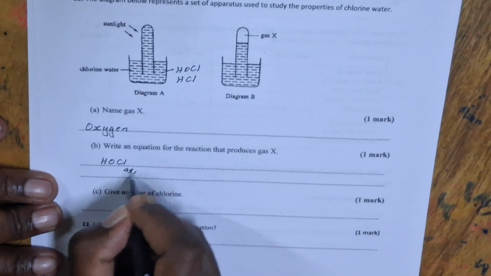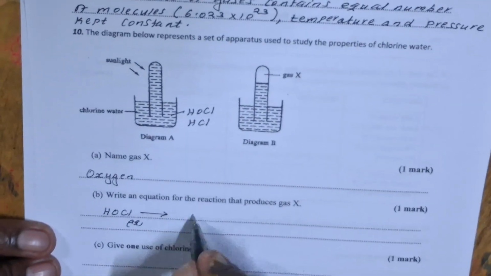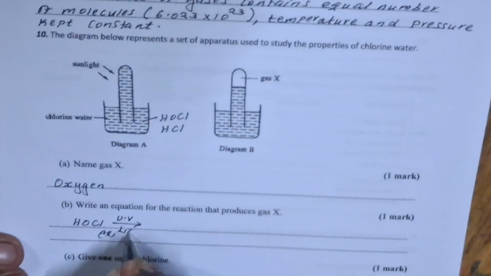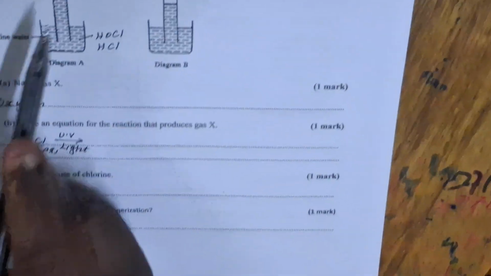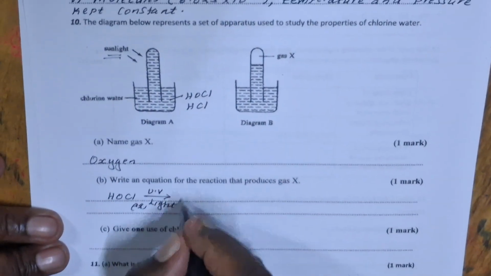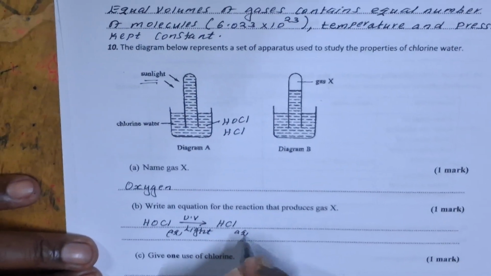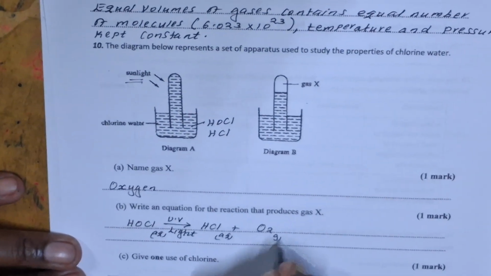This is a solution. Okay. We decompose in the presence of UV light. UV light is the same as this sunlight that you are seeing here. So sunlight decomposes chloric 1 acid to form hydrochloric acid and oxygen gas.